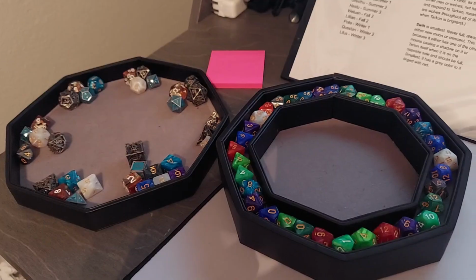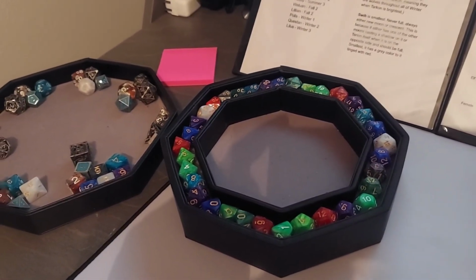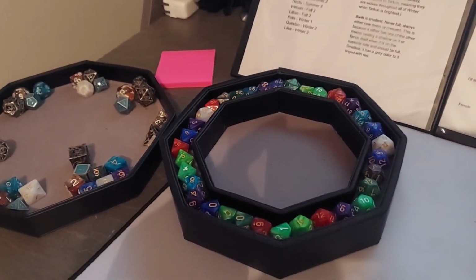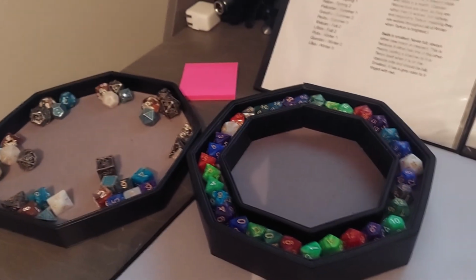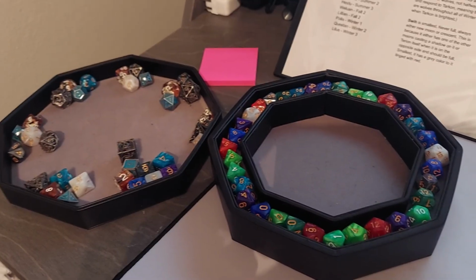And then this is just my dice. I keep my dice there in case I need to roll for damage, that kind of thing. Just useful to have. I don't like using D&D Beyond dice. I like using my own physical dice.